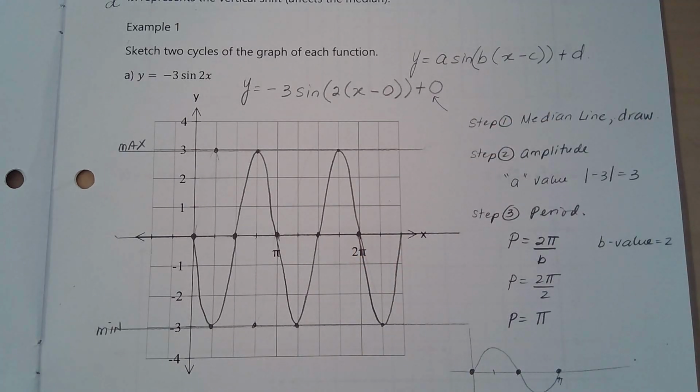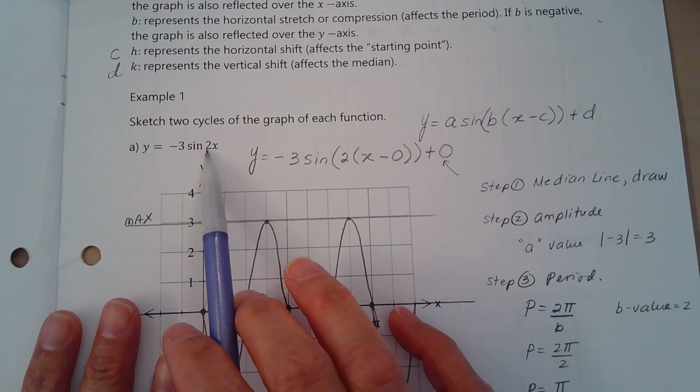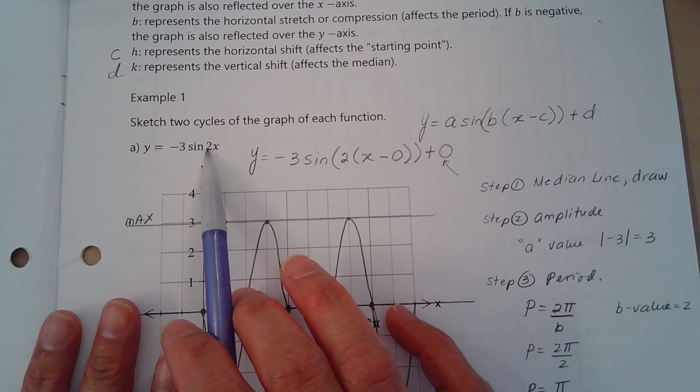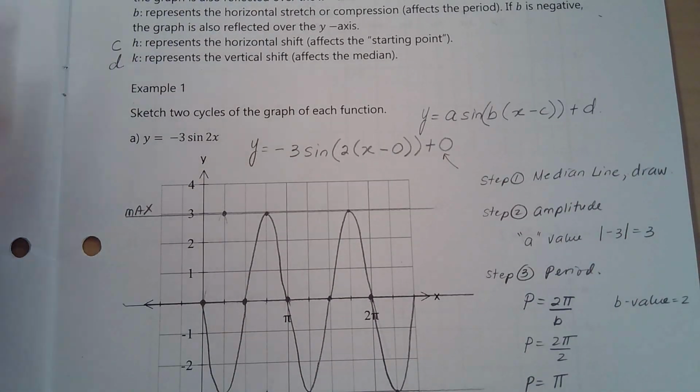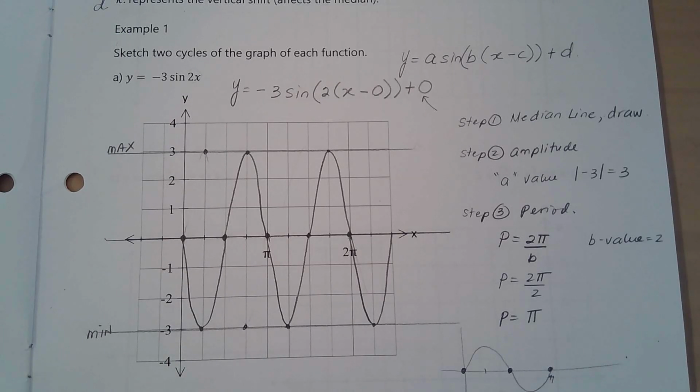What if we have a compression that's not so nice? Then if the compression is not super nice, we'll see. You said that the period is pi, right?